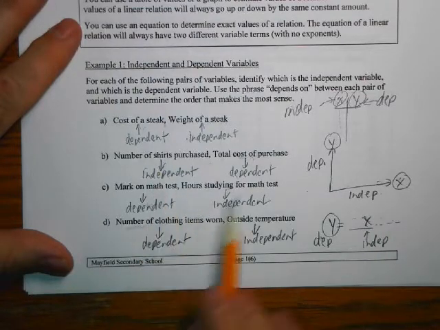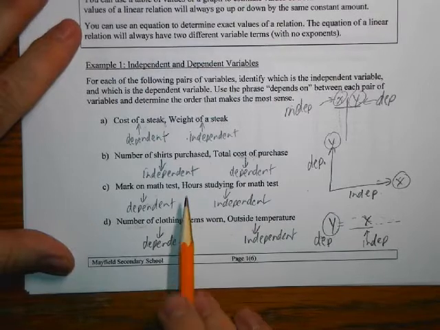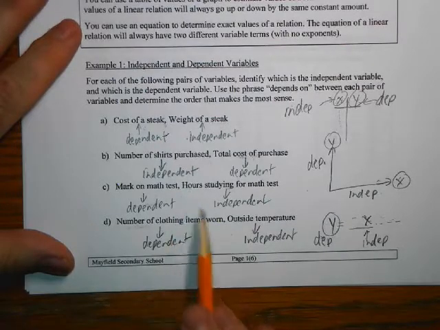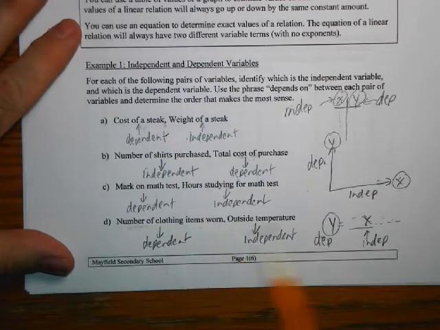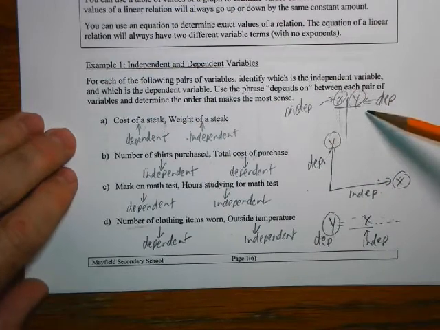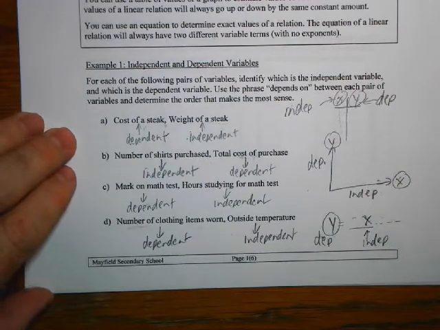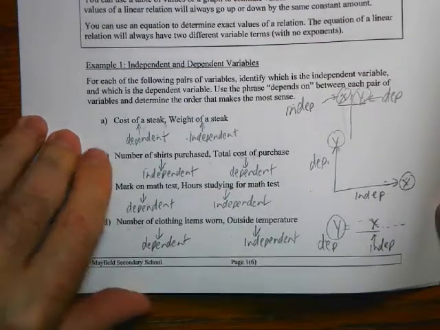So it is important, especially if you've got a word description of what's going on, that you can look at the two things and say which one's independent, which one's dependent, and once you know that, you can set up your table of values and your graph and your equation with the variables in the right place. Okay.